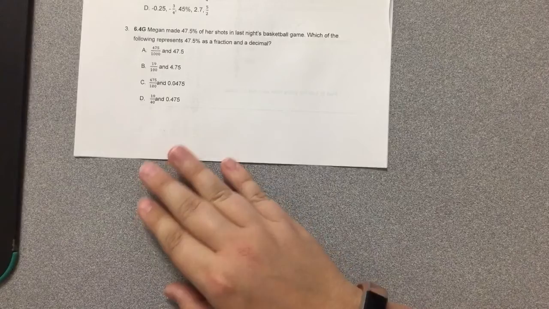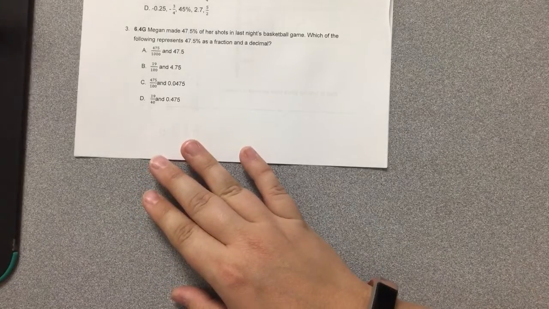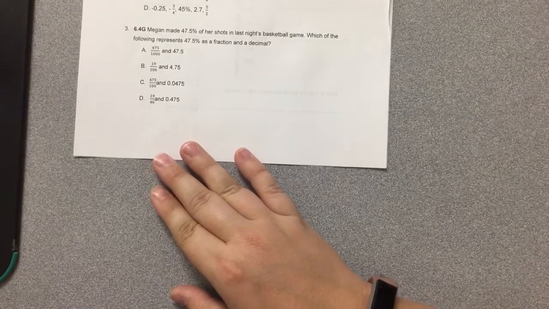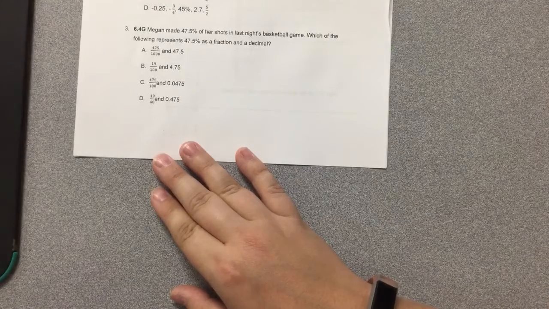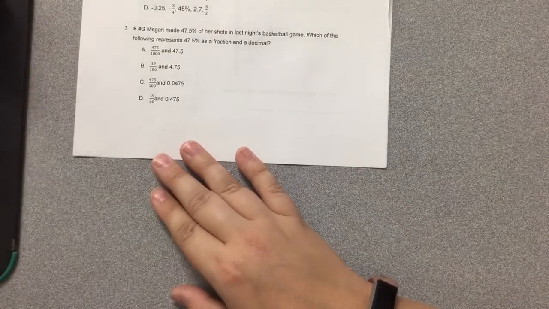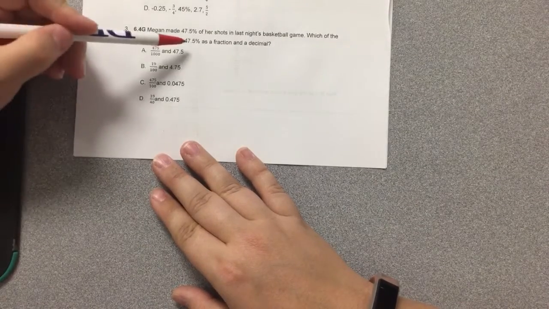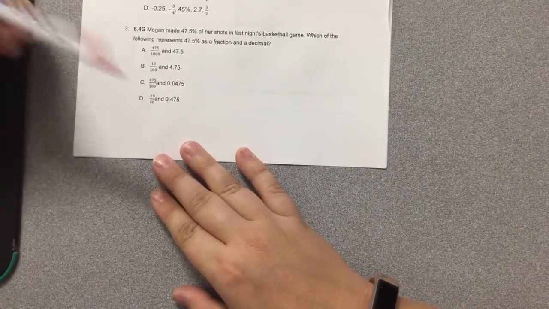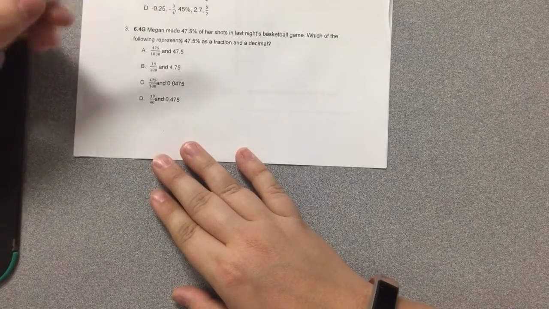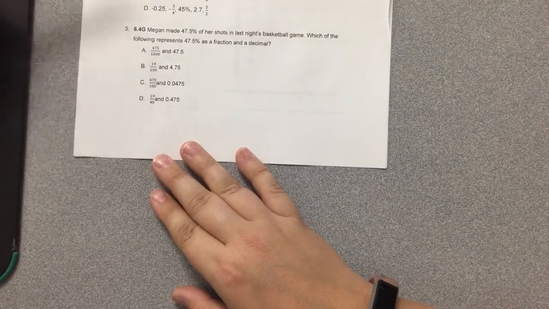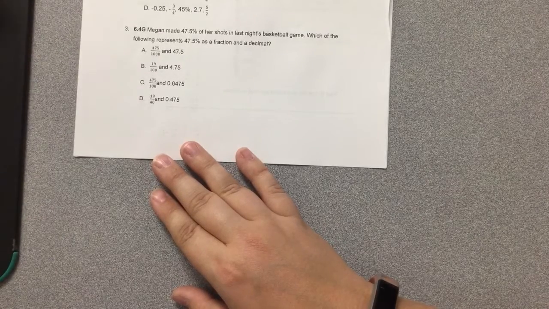Megan made 47.5% of her shots in last night's basketball game. Which of the following represents 47.5% as a fraction and a decimal? All right, so we have a percent. We want a fraction and a decimal. The easiest to go through is to go to a decimal first to at least cross out 2 answers, maybe even 3 answers.